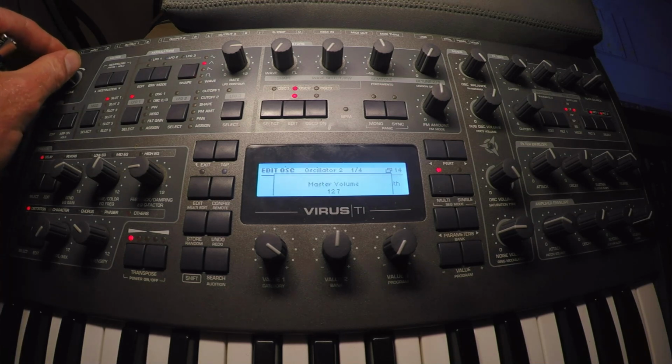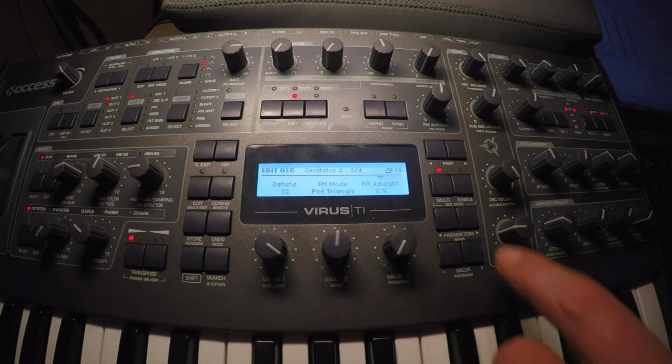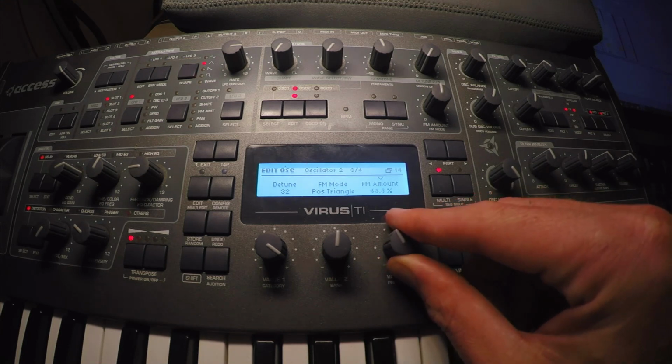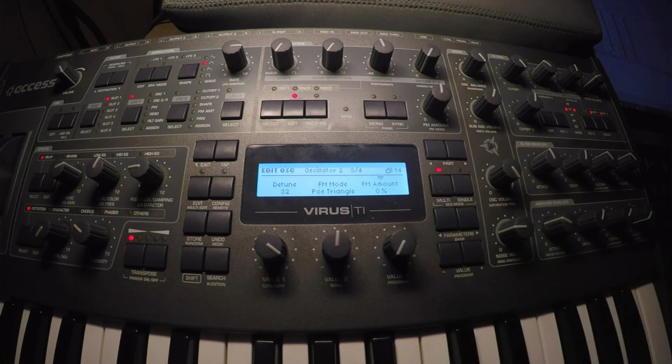Louder. And what we're going to do now is go to the FM part right there. If I open the FM up, we get some noise. It's not that bad, but FM mode, position triangle.